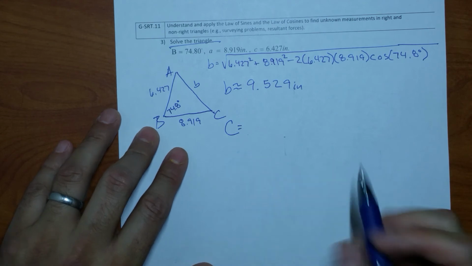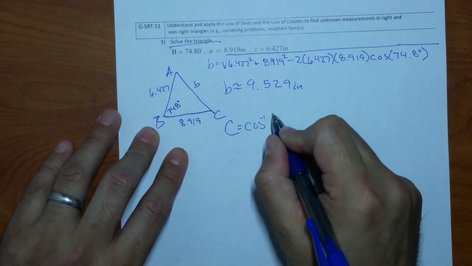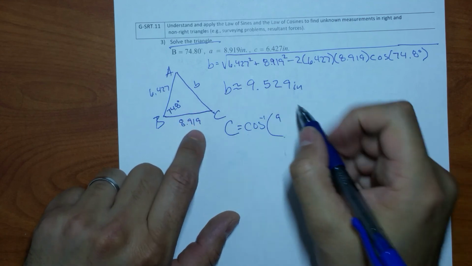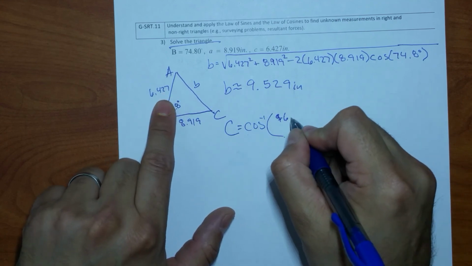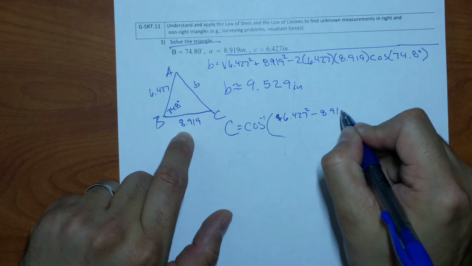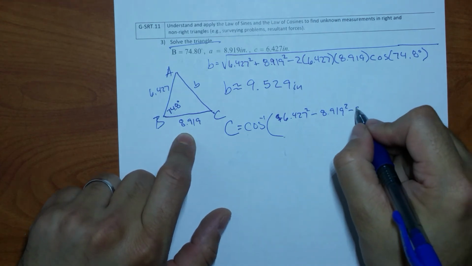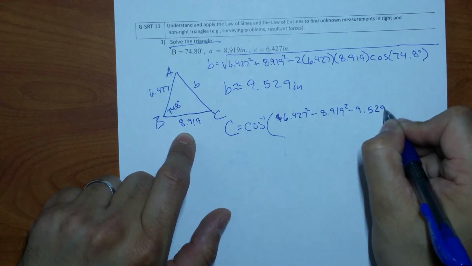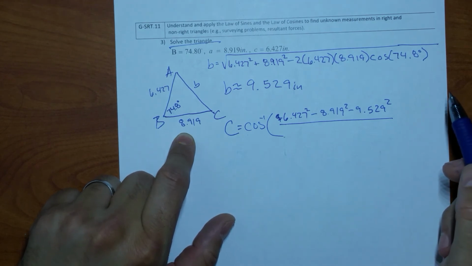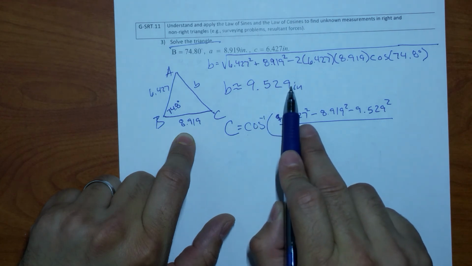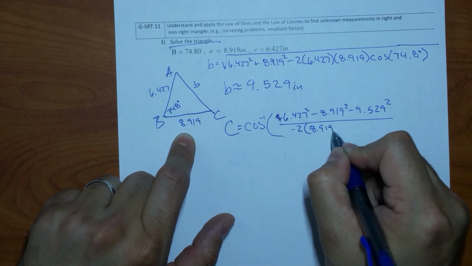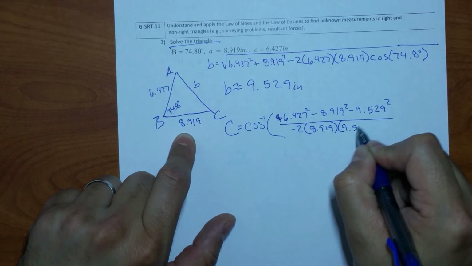Okay, so now this formula right here is on the board. I worked this out for you. So C is equal to the inverse cosine of 6.427 squared minus 8.919 squared minus 9.529 squared, all over negative 2 times 8.919 times 9.529. Where'd you get the 9.5? From little b.